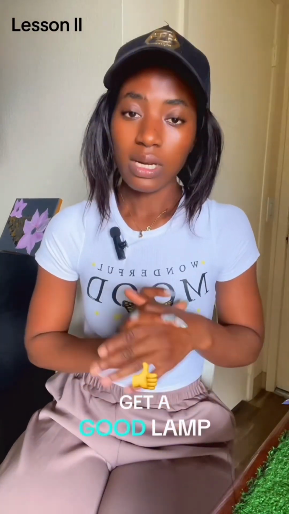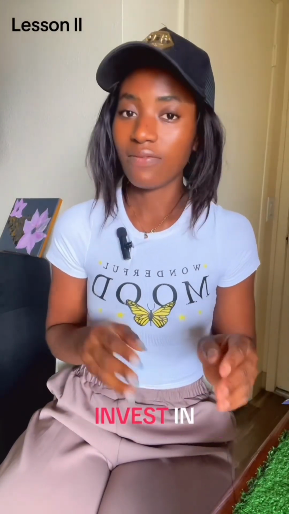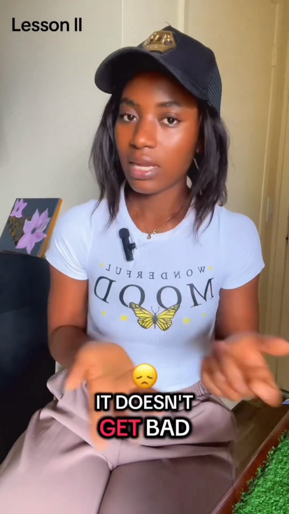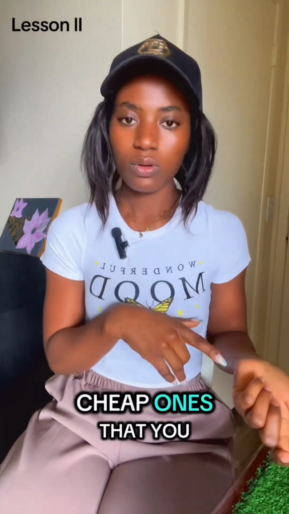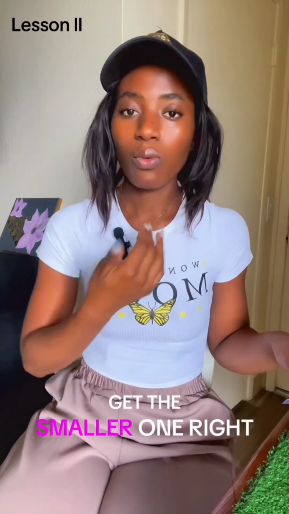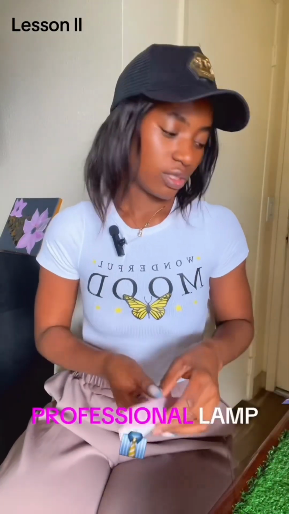So if you can get a good lamp, an expensive good lamp, that's one capital that I will tell you to really invest in. Get an effective good lamp that will last for long. It doesn't get bad easily, right? And it can serve a good purpose, rather than getting the cheap ones that you need to replace as time goes. But if you cannot afford it, you can easily get the smaller one, right? As time goes, you can upgrade to a more professional lamp.